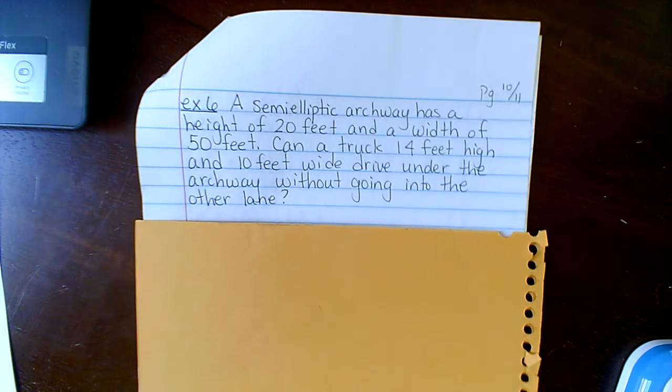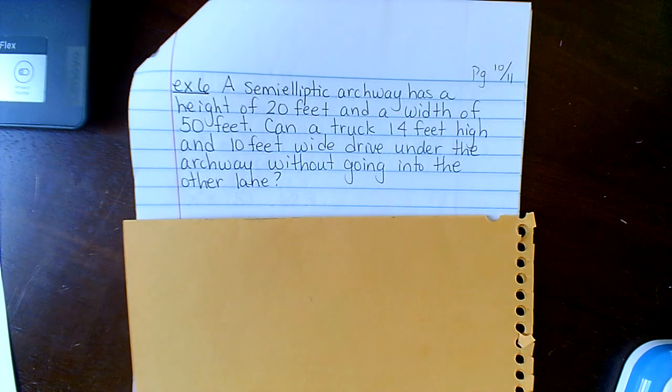All right. Last one, and it's a good one. It's a word problem. So a semi-elliptical archway has a height of 20 feet and a width of 50 feet. Can a truck 14 feet high and 10 feet wide drive under the archway without going into the other lane? This is not a yes or no question based on your opinion. This is a mathematical question. So I need justification for this.